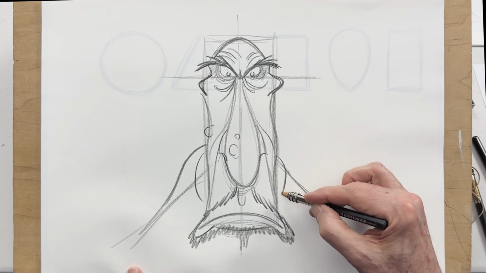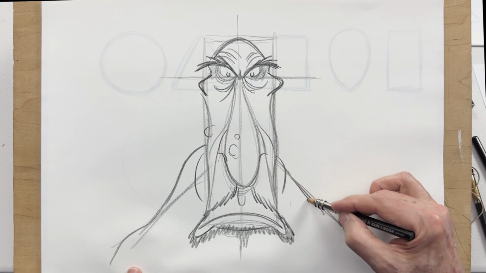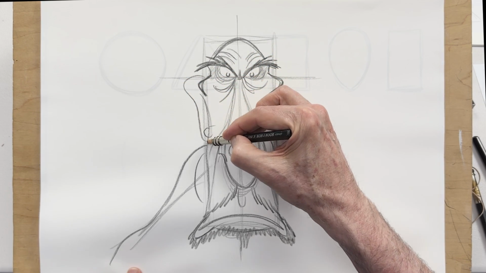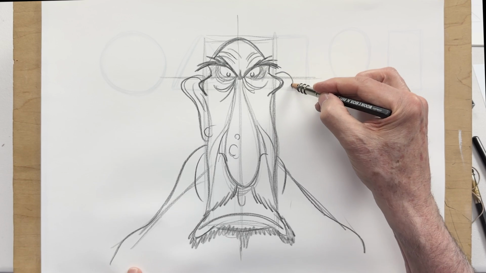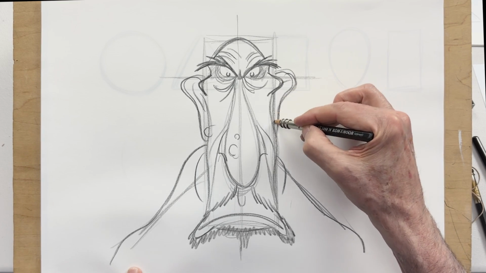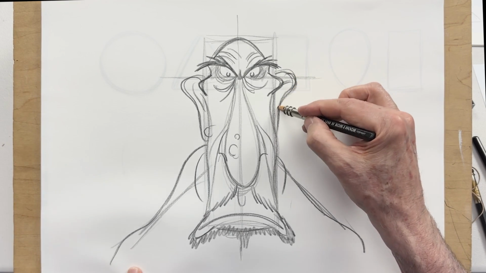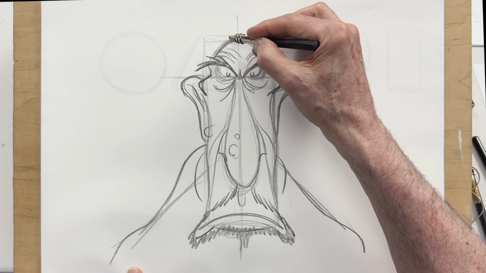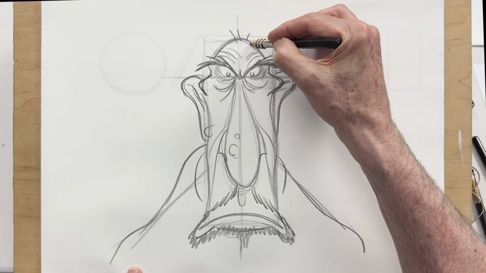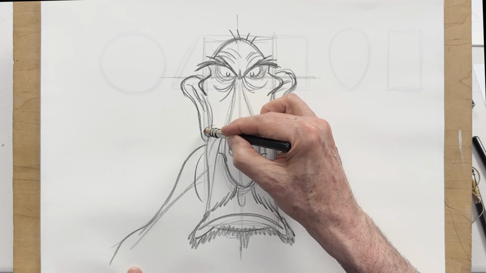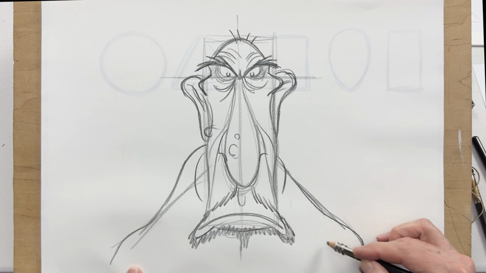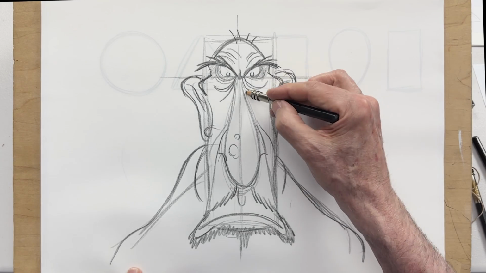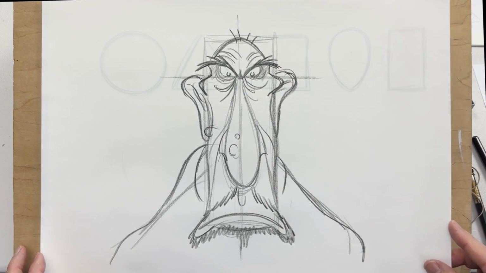I'll give him a collar, shoulders. He would have some huge ears, droopy ears. And his hair, we can just have some stubble for the hair. And there's our villain. Wow.